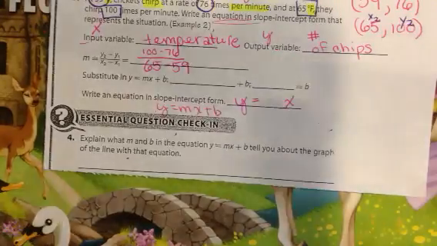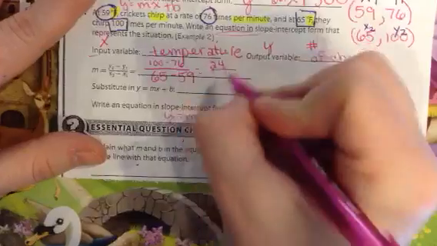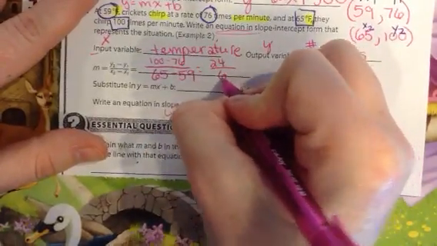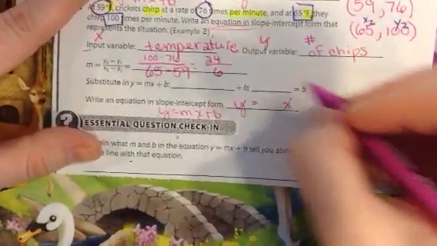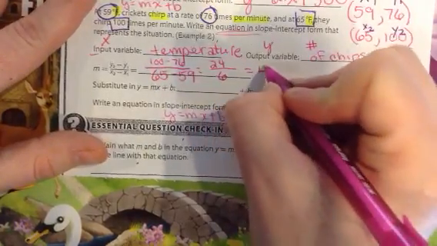Make sure you write that part out so you have good notes. If I subtract the top, I'm going to get 24. Subtract the bottom, I just get 6. You have to reduce it. So 24 divided by 6 gives me 4.